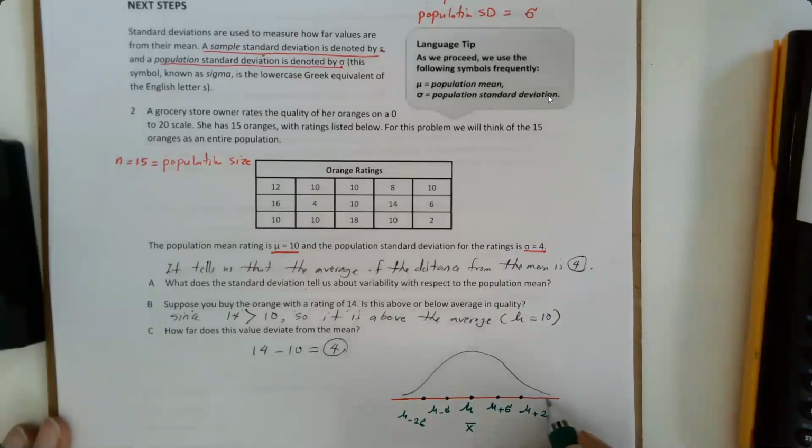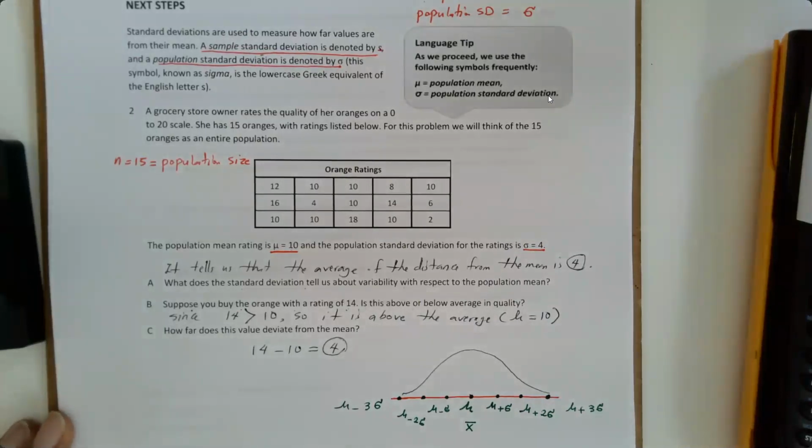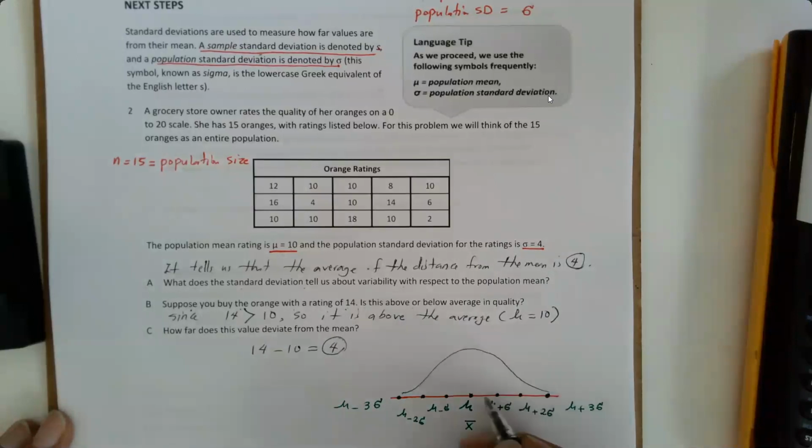And finally, the last division is using mean plus 3 standard deviations, mean minus 3 standard deviations. The difference between each of these is 1 standard deviation, so 1 sigma each.